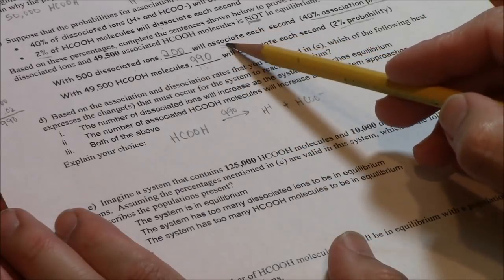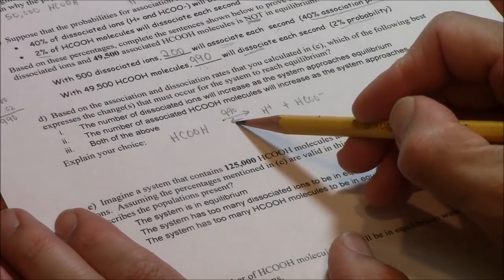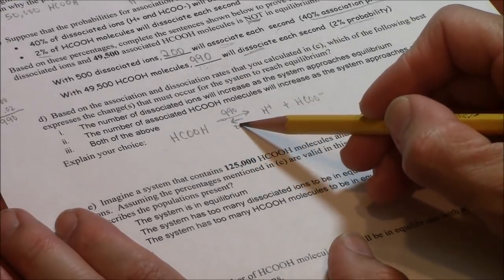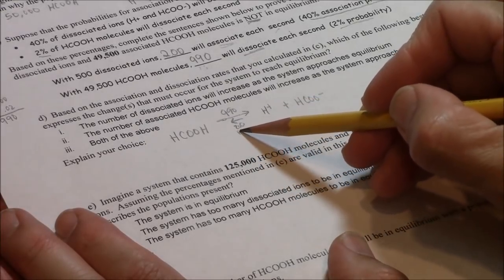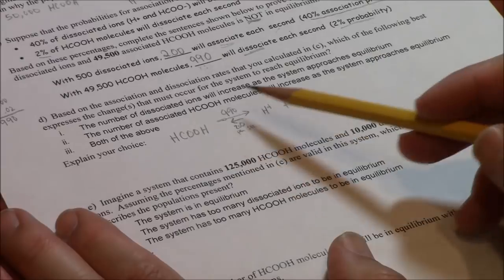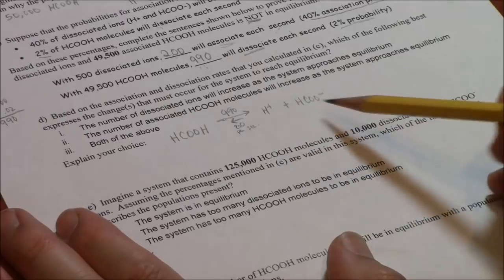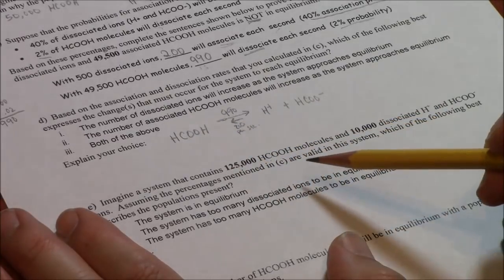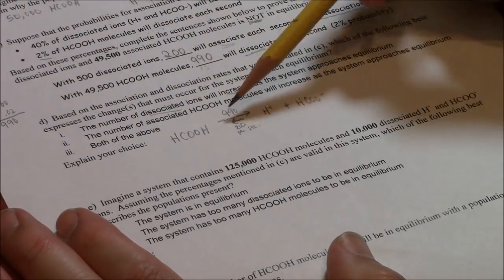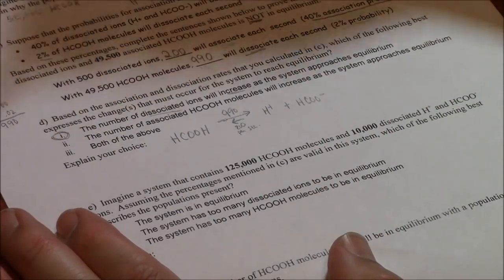And then how many reassociate each second? Only 200, so that'll be a relatively small arrow. So 990 dissociating, only 200 reassociating each second. So if we want to be precise, we're saying per second here. But that tells you how the equilibrium will be reached. Right now we have more molecules going to the right, fewer molecules going to the left. Therefore, the number of dissociated ions will increase. It must. The big arrow points toward the dissociated ions. So number 1 is the correct choice.